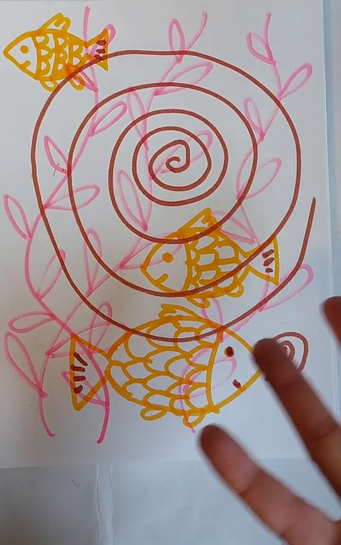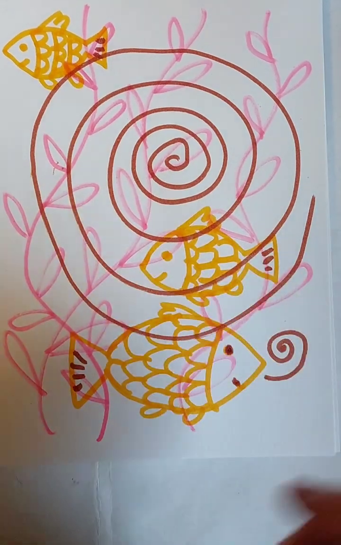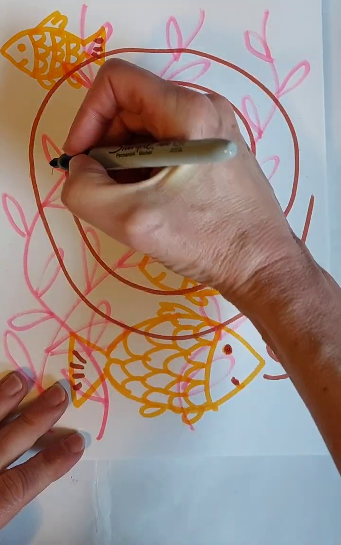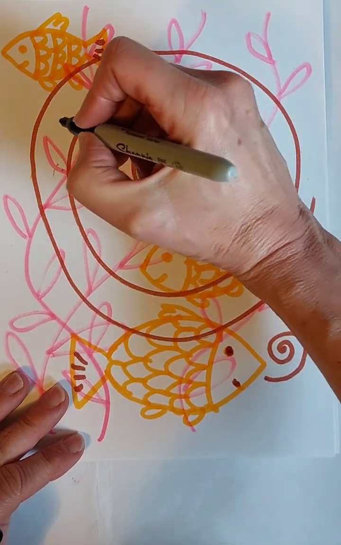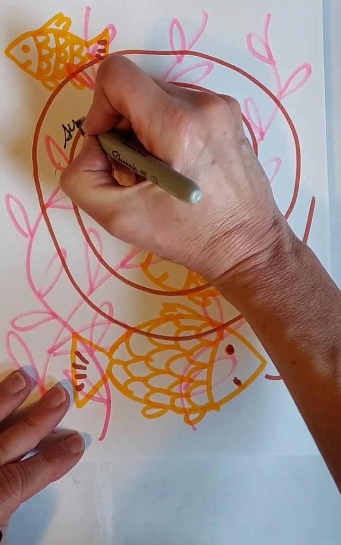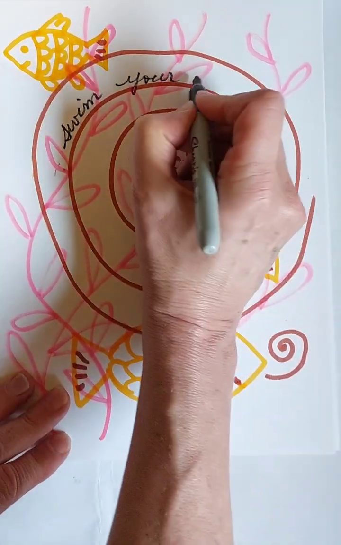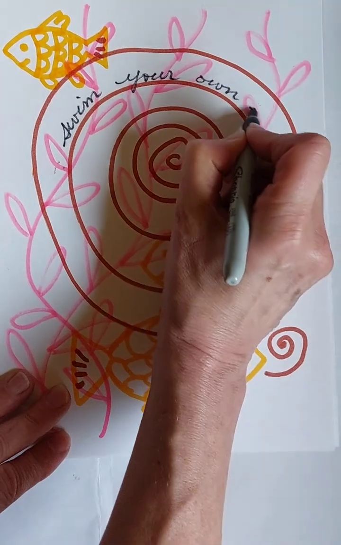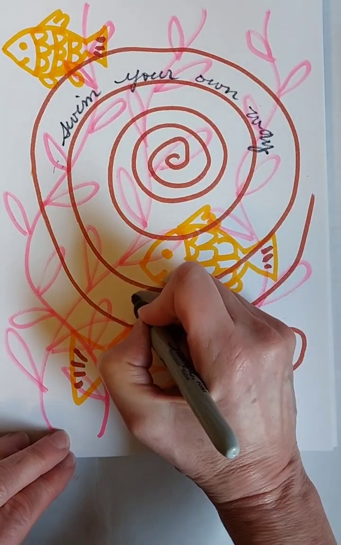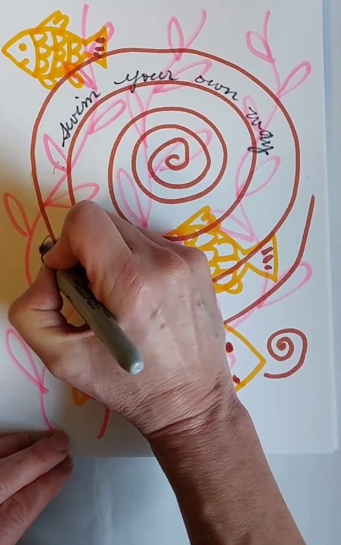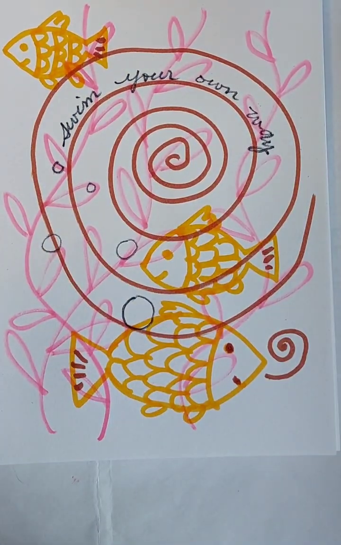And then you can do nothing with it, or color with it. You could add some words if you wanted. And yeah, I don't have a pencil handy, so I'll do it in black just to be bold. And I'll say, swim your own way. And then add a few bubbles. You know what? I really don't like the black, but that's what I did for today.